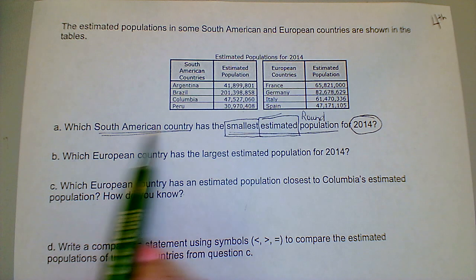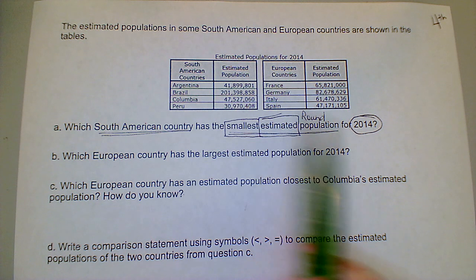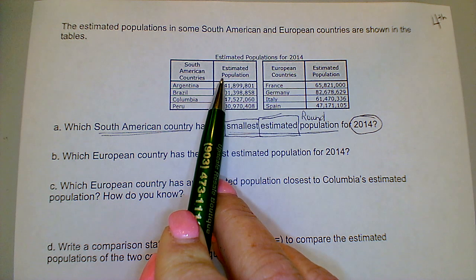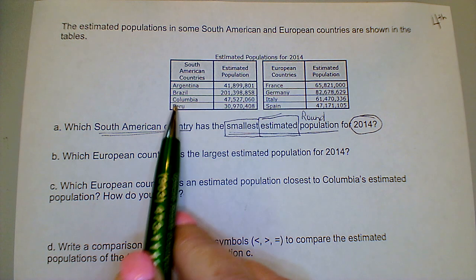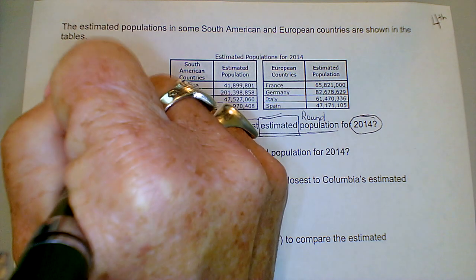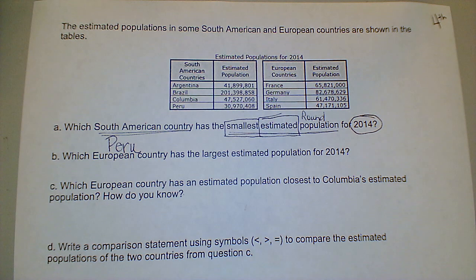So it says, which South American country has the smallest estimated population for 2014? We don't even have to round it because it's already an estimated population. Correct? So we're not even going to write the digit. All they're wanting is the country name, right? So A is what? Peru.